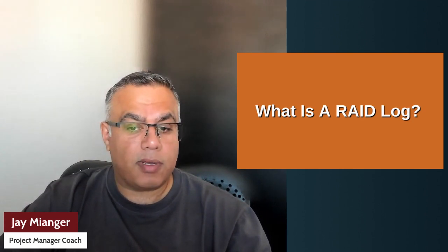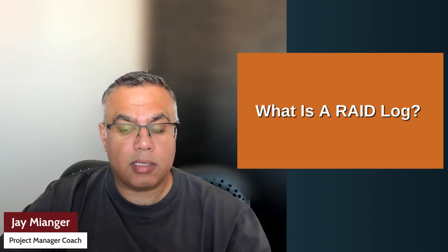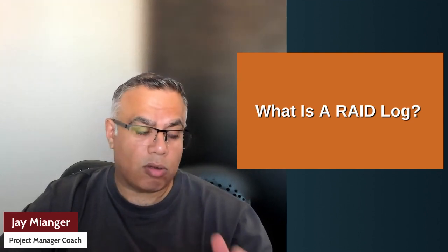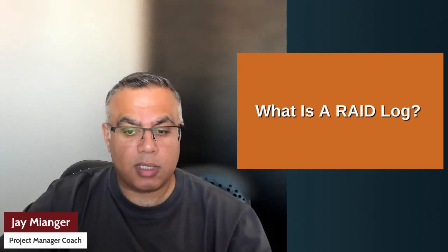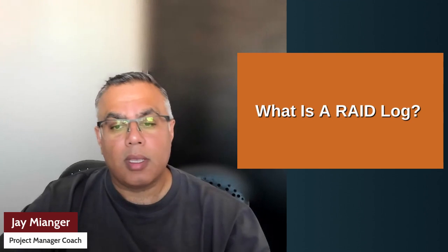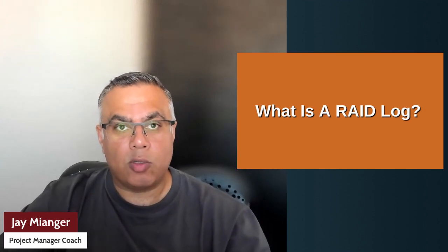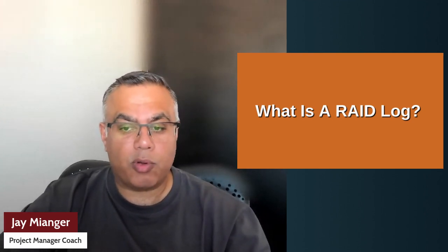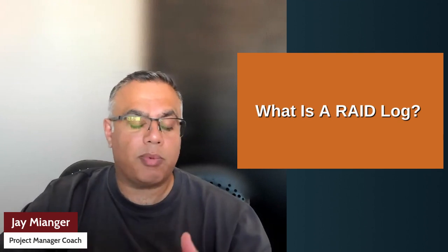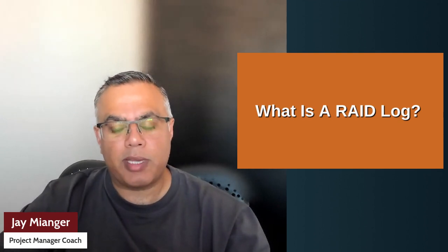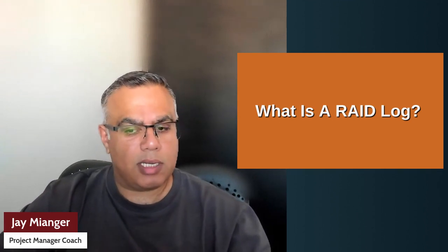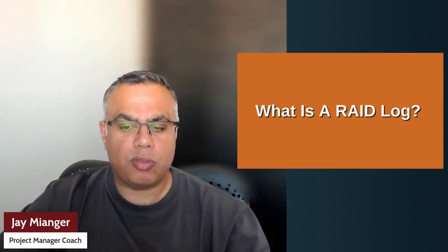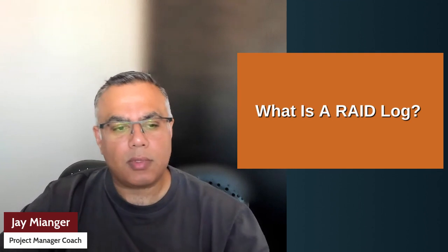So basically, let me define what a RAID log is and the purpose within the project. A RAID log is where you are logging information, and RAID stands for risks, assumptions, issues, and dependencies. These are all part of your project, where you collect that information, put it into a document which you keep track of and monitor. That's basically what a RAID log is, so that you can manage any risks, any assumptions that you've made during the project, issues, and dependencies.